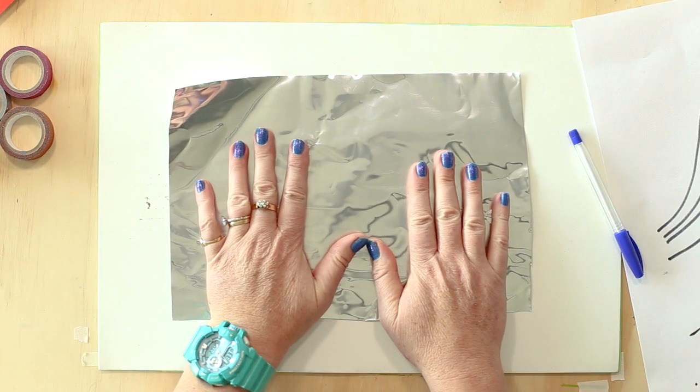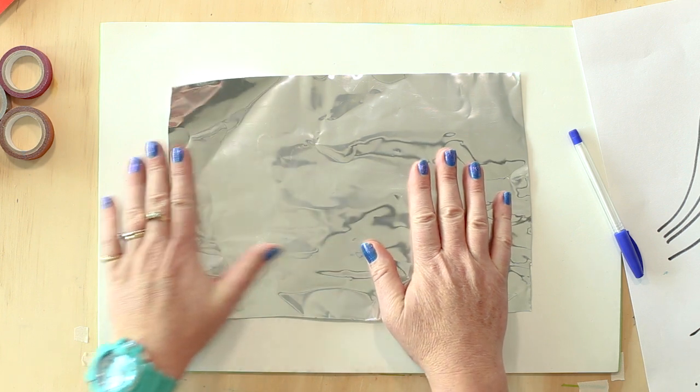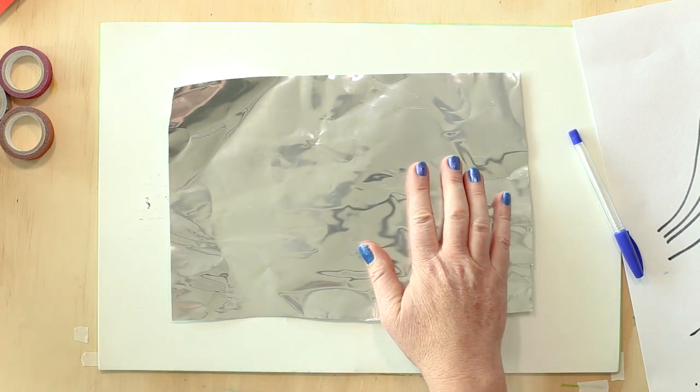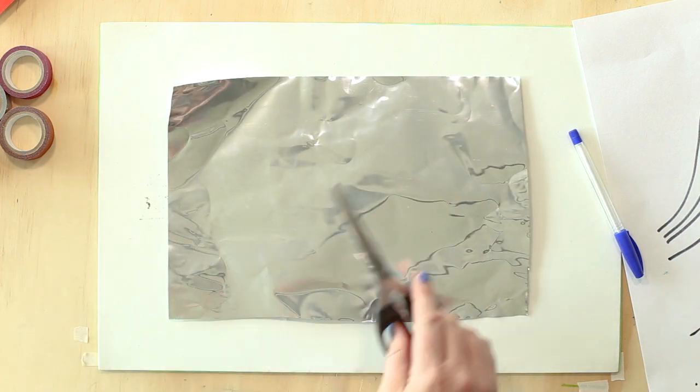You might have to go over some safety rules for the students. When you cut the embossing foil, which I cut mine for the students and have it pre-prepared, it sharpens your scissors. So that's just a little teacher fact. You cut the embossing foil and your scissors will be nice and sharp.